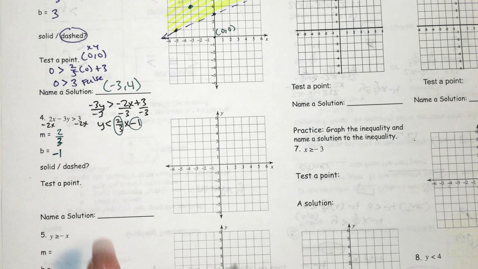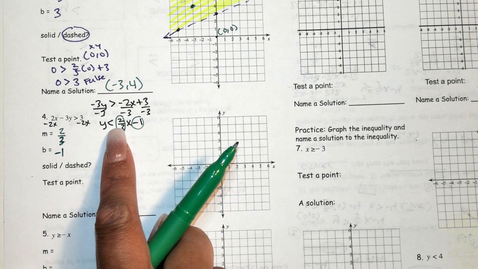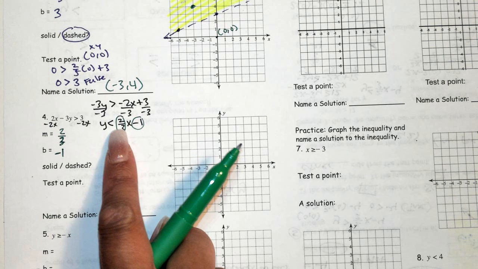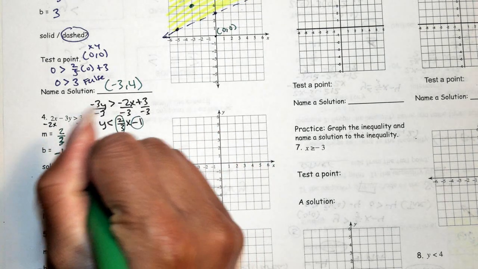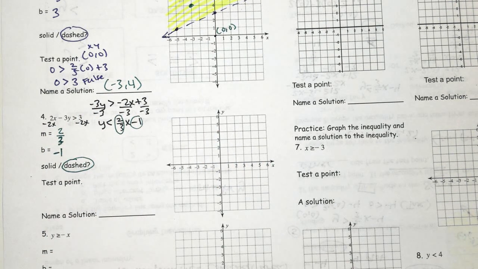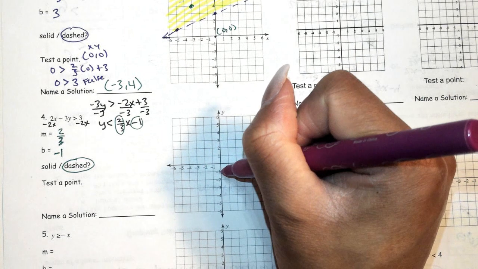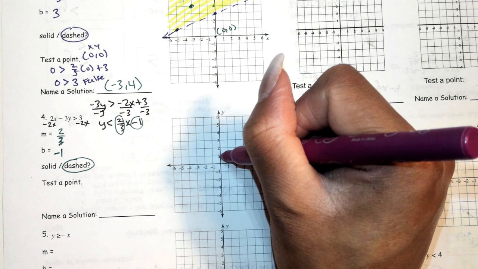Now let's look at our inequality. Is it going to be a solid or dashed line? Well, this is going to be a dashed line because I don't have the equal to underneath. Now we can go ahead and graph our line. So we're going to start at -1, and I'm going to rise up 2 and go over 3.